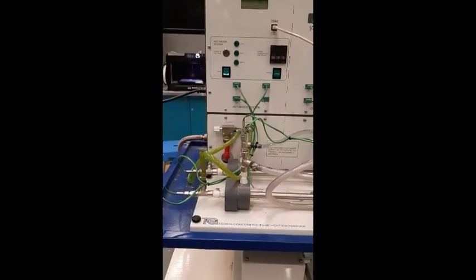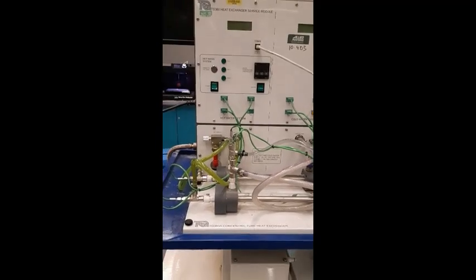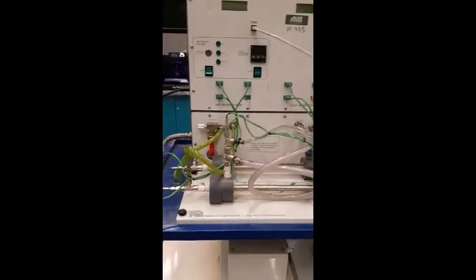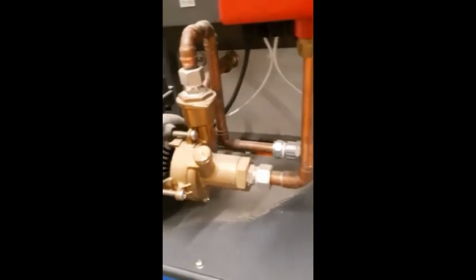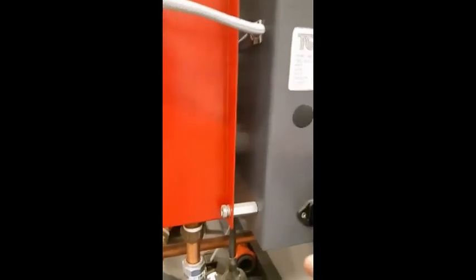This is the experimental setup. On this side you can see there is a pump machine, and this is the heater, and this is the power switch.